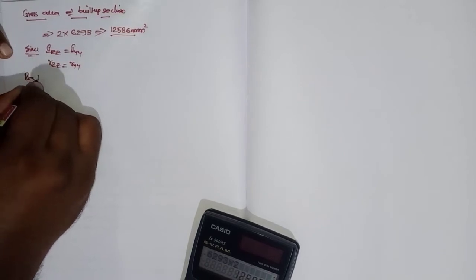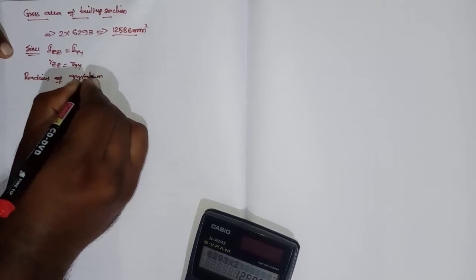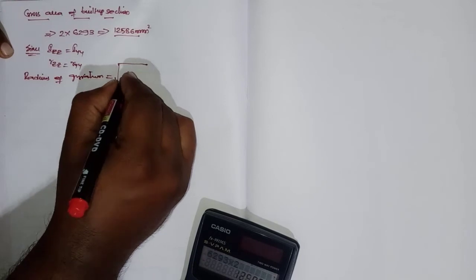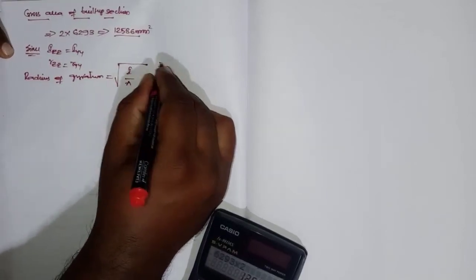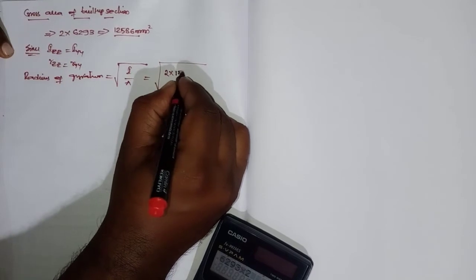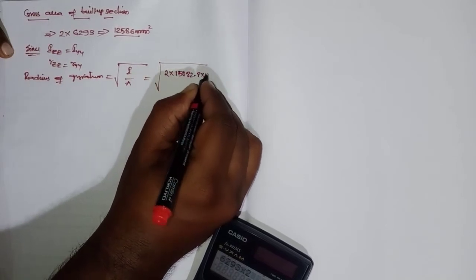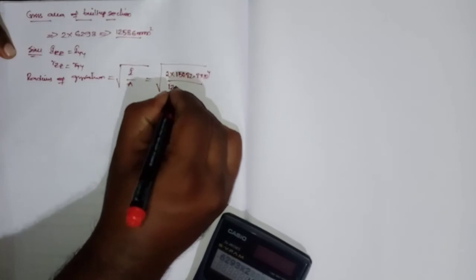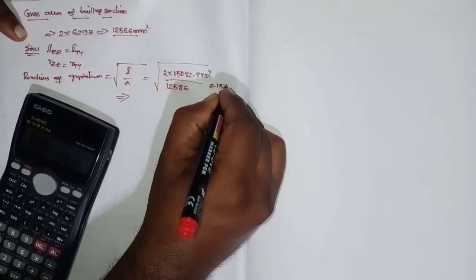So the radius of gyration equals under root of I by A, that is under root of 2 into 15082.8 into 10 power 4 divided by 12586. So 154.81.